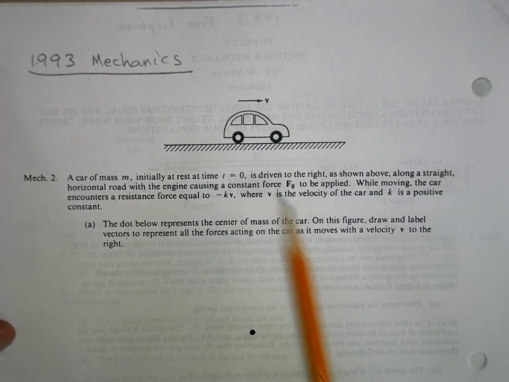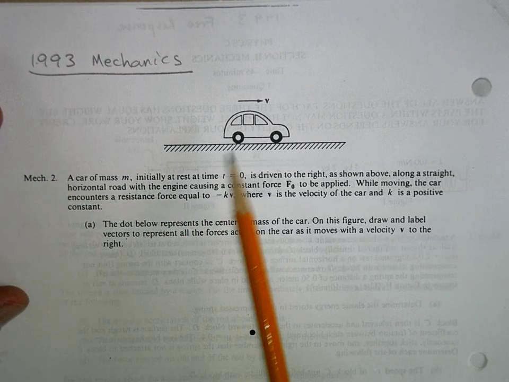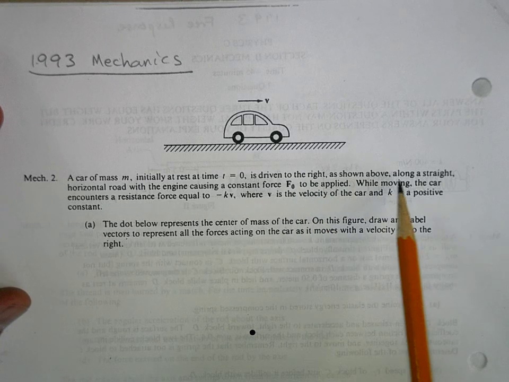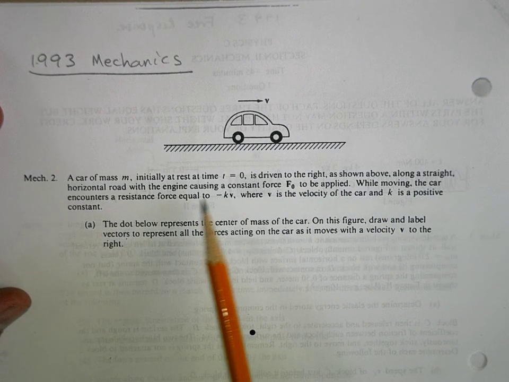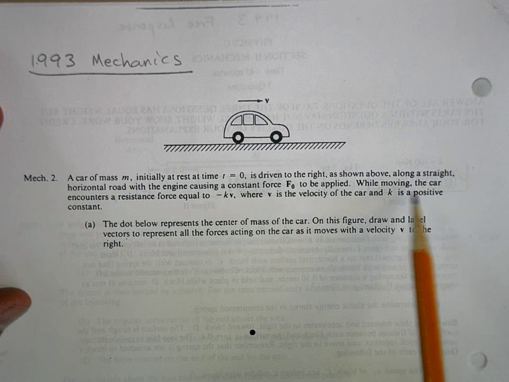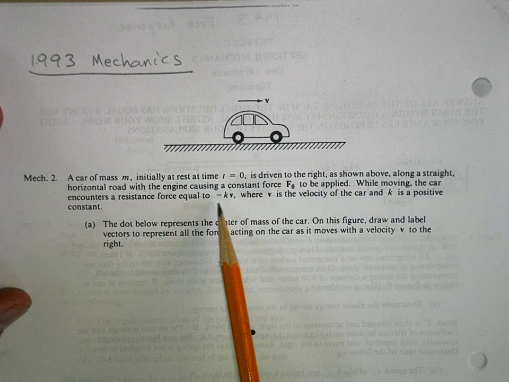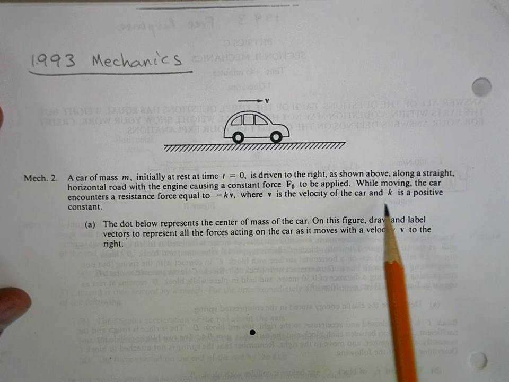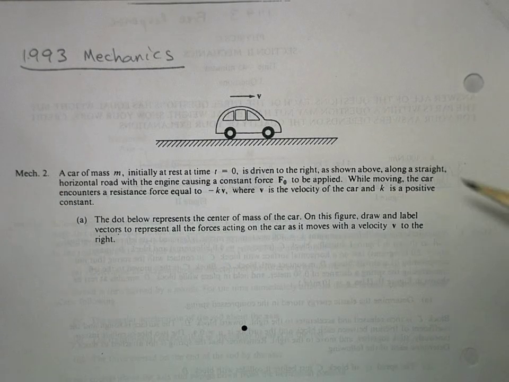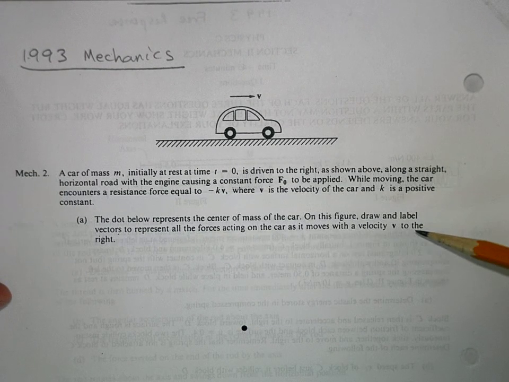So, let's do it. Here's a little car. It has a mass of m, initially at rest at t equals 0, is driven to the right as shown above along a straight horizontal road with the engine causing a constant force F naught to be applied. While moving, the car encounters a resistance force equal to negative kV, where v is the velocity of the car and k is a positive constant. Now the dot below represents the center of mass of the car. On this figure, draw and label vectors to represent all the forces acting on the car as it moves with a velocity v to the right.